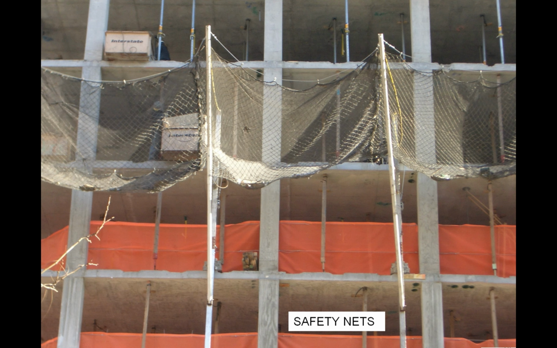All right, so again, safety netting, the rule is within the first 3 floors of active construction, it has to have the netting. So every time you erect a new floor, you have to move this netting up a level. You have to have the orange fall protection netting also in place within that same limit.